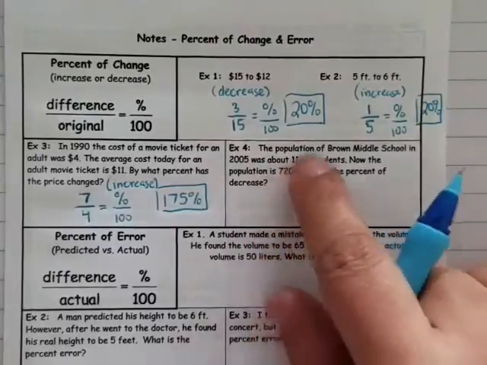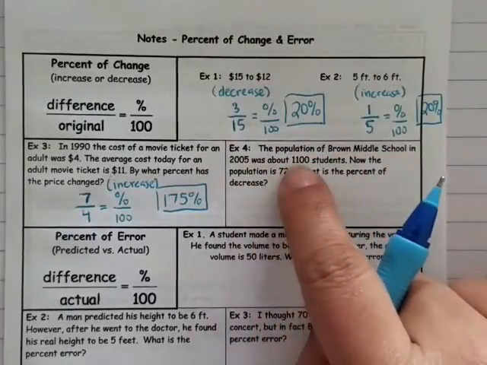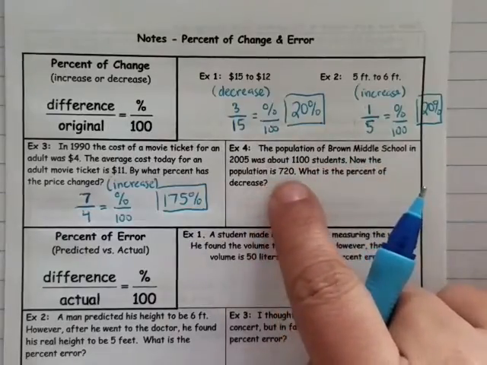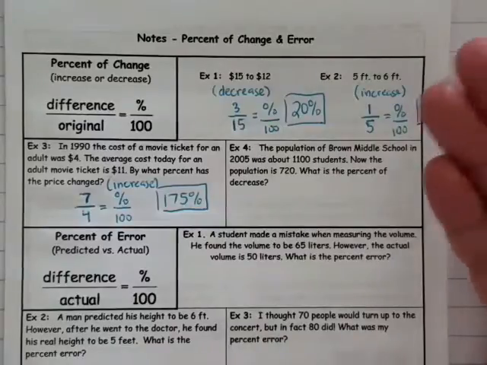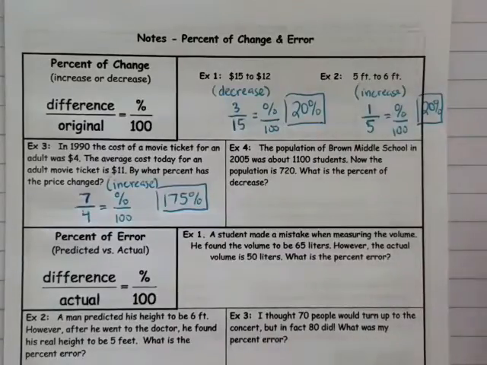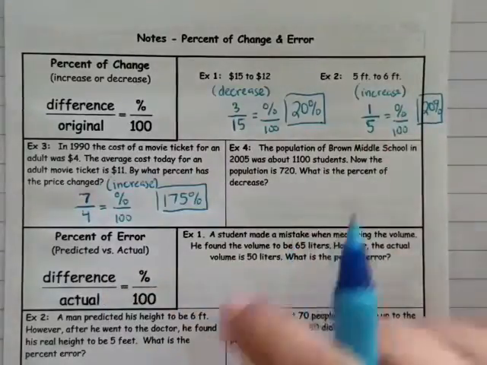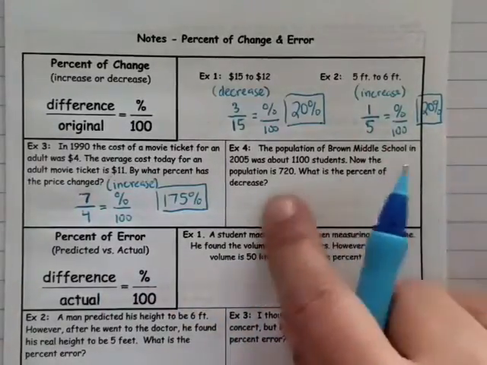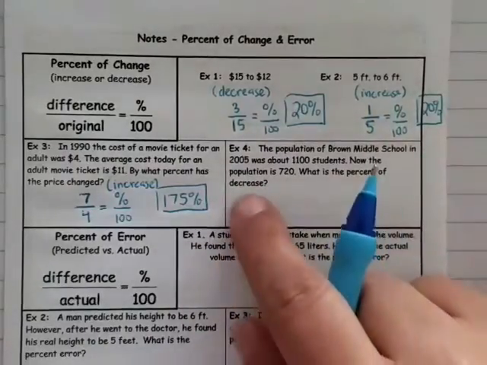Example 4, the population of Brown Middle School in 2005 was 1,100 students. Now the population is 720. So it's decreased. Maybe there's been more schools that have been built. Who knows what the reason is, but the school has lost some students. So we want to see what the percent of decrease is. It already tells us this is a percent decrease, so we don't have to necessarily write the decrease.